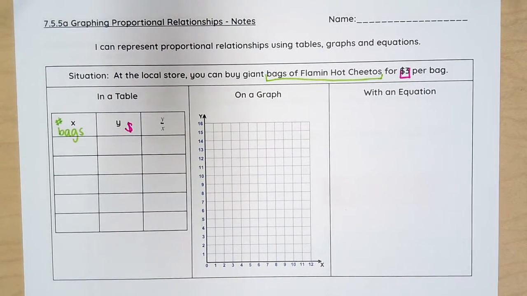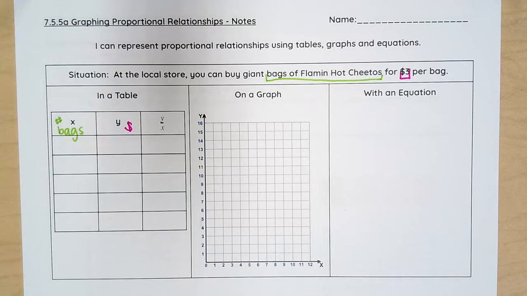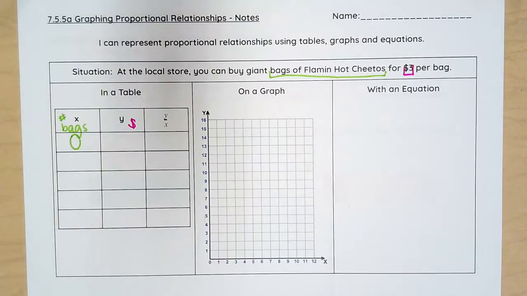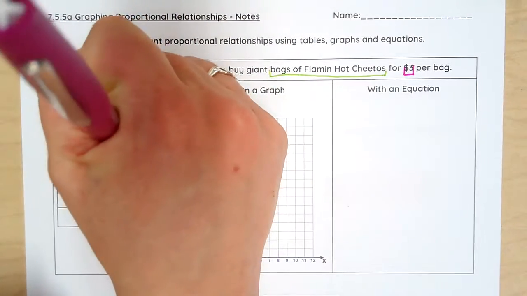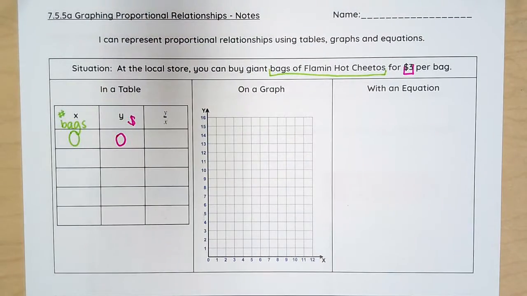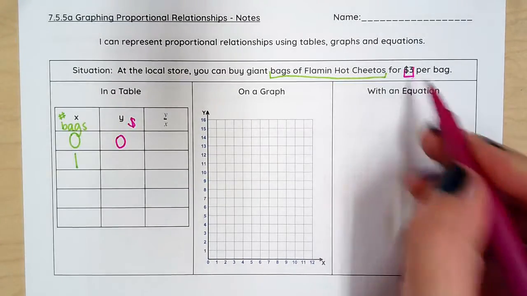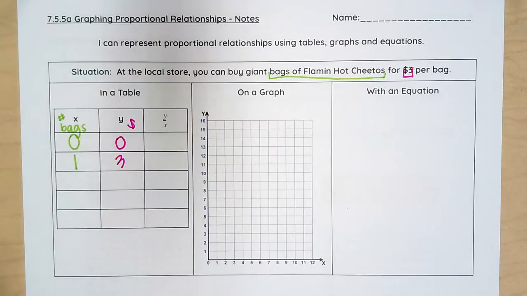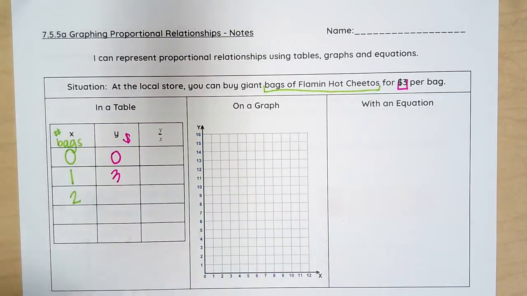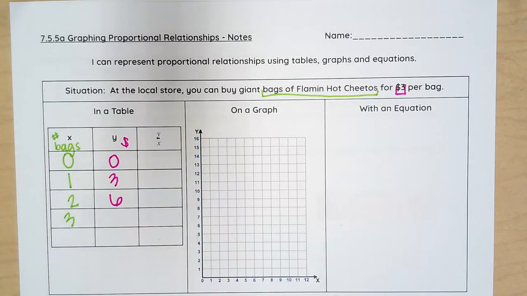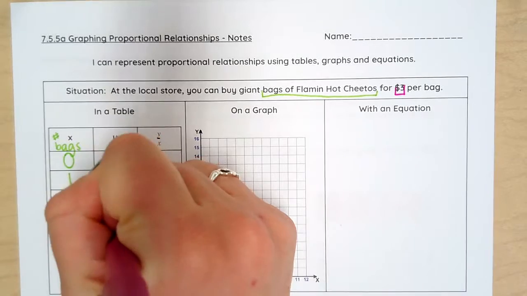Okay, so now we set up a table. We start with 0. And if I have 0 bags of Flamin' Hot Cheetos, what will my cost be? Well, 0 bags is $0. If I have 1 bag, that will cost me $3. 2 bags will cost me $6. 3 bags will cost me $9.